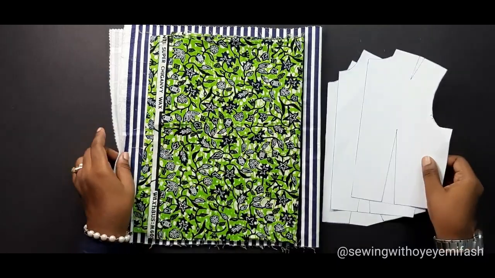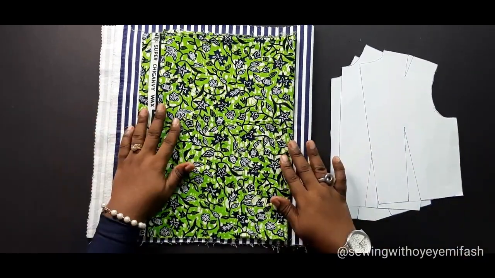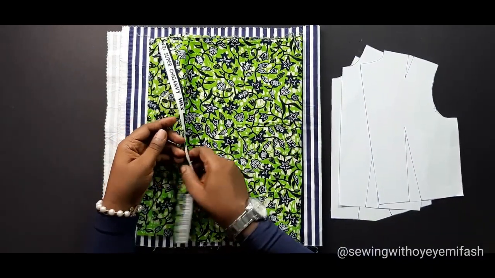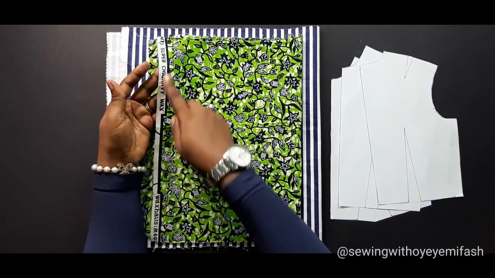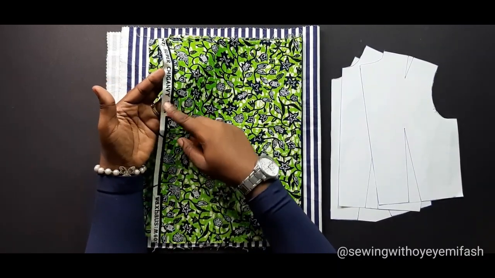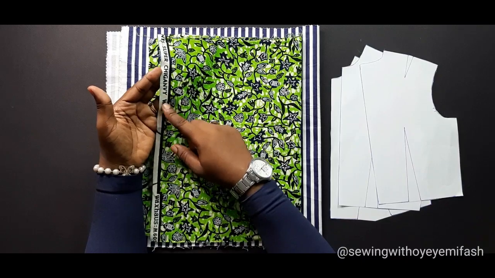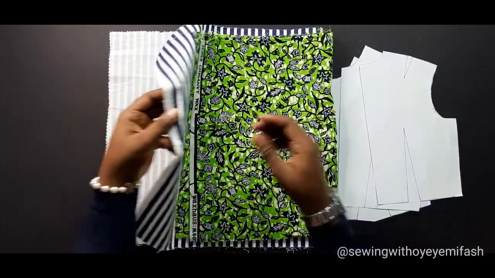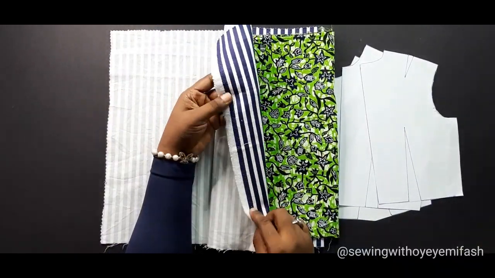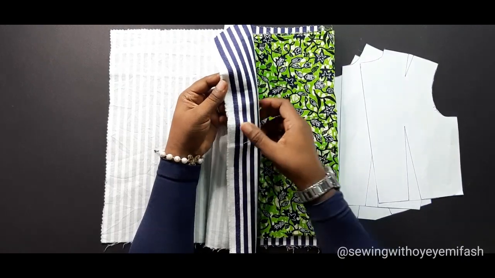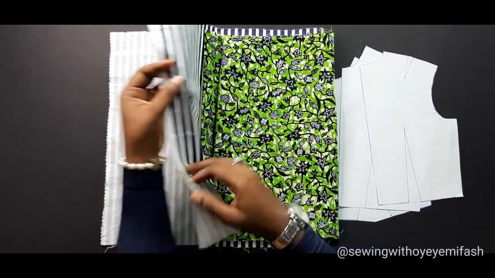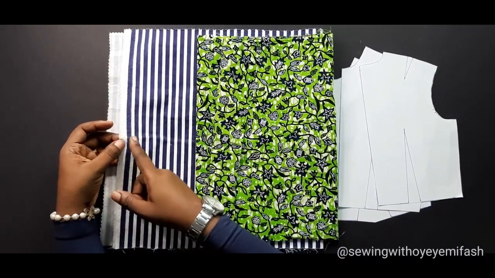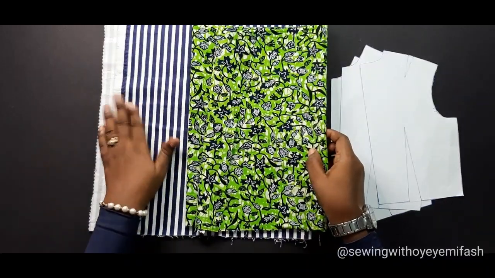So basically, a grain line is the direction of the thread that makes up our fabric in relation to the selvage. This right here is the selvage. Selvage is the finished edge of the fabric, where you find the fabric manufacturer's information. As you can see, this is an Ankara fabric, while on this striped fabric there is no manufacturer's information, but this is the finished edge. We can see that these stripes run in a vertical line, parallel to the straight grain, so parallel to the selvage.